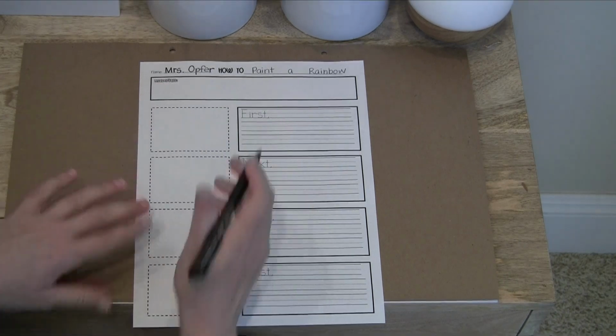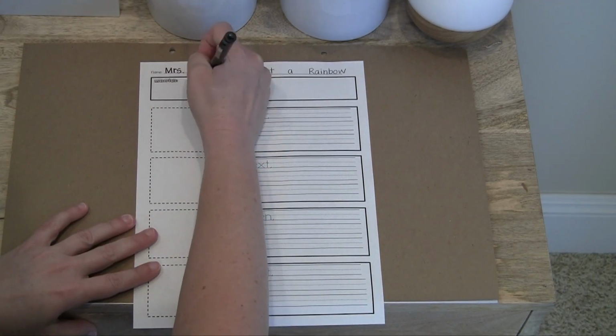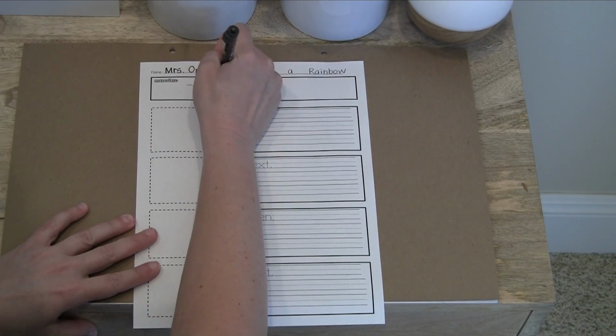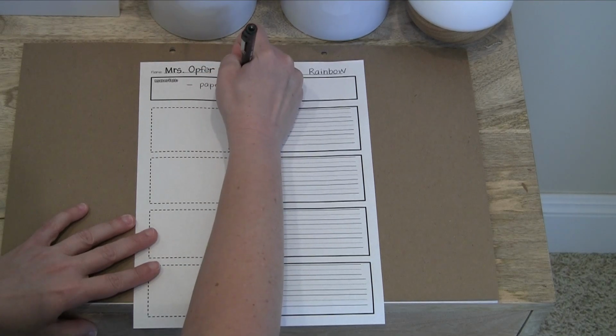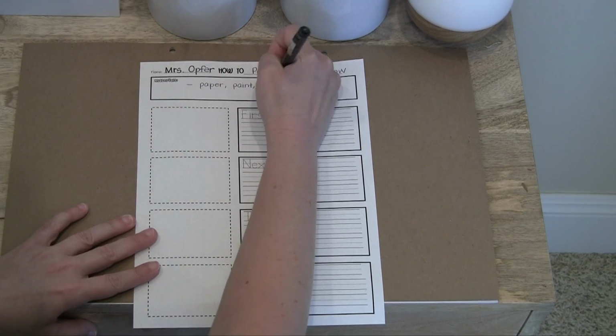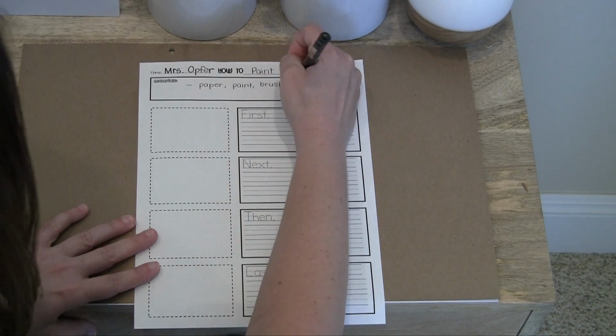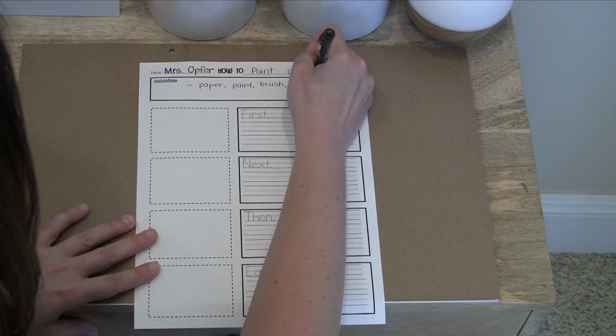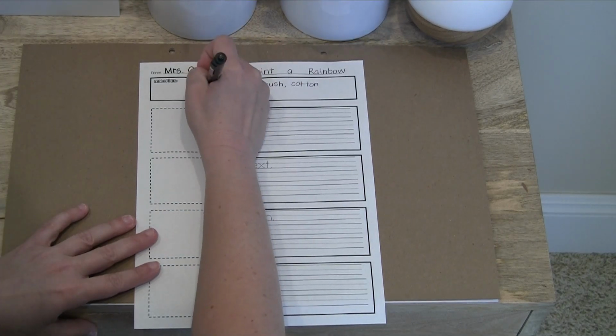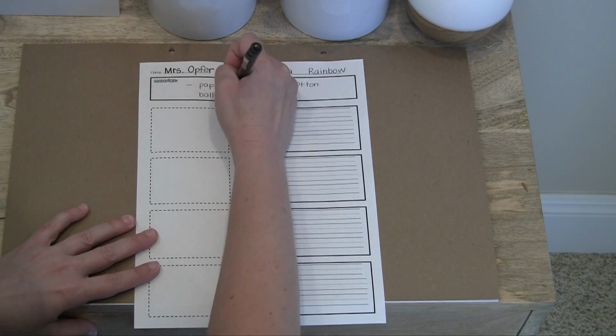Now to paint a rainbow, I know that I'll need paper, paint, a brush. Oh, and I definitely want to add some fluffy clouds. So I'm going to write cotton balls and glue.